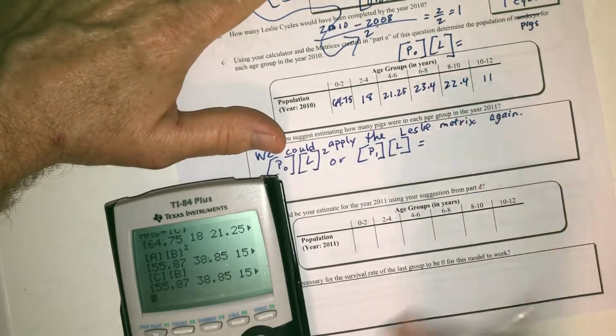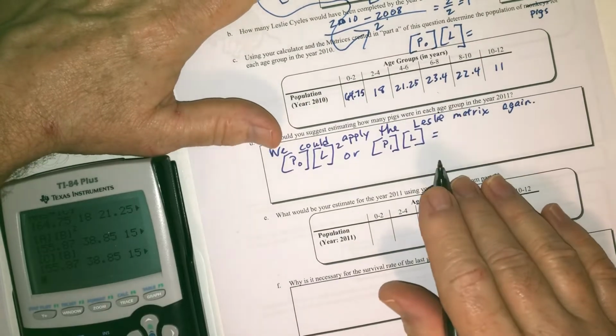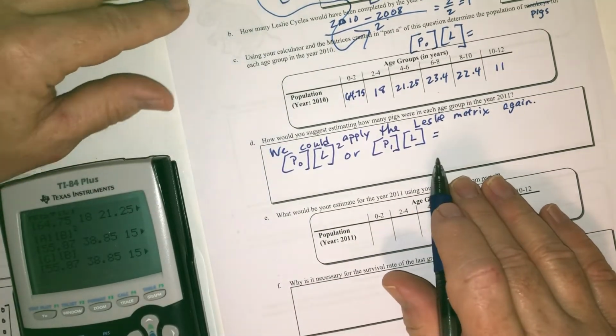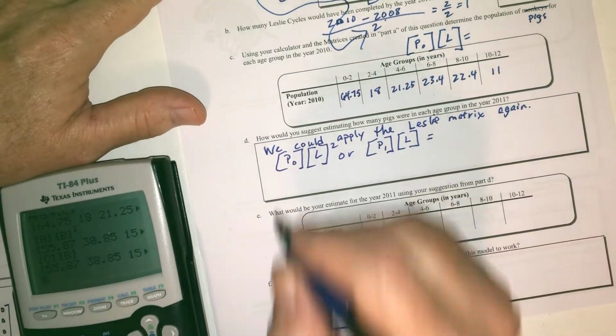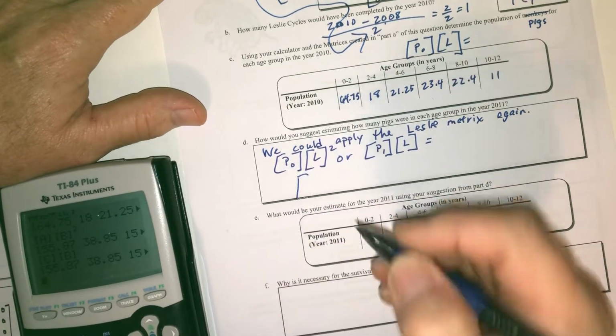It would give you the number in 2011. Let's just write that matrix down.